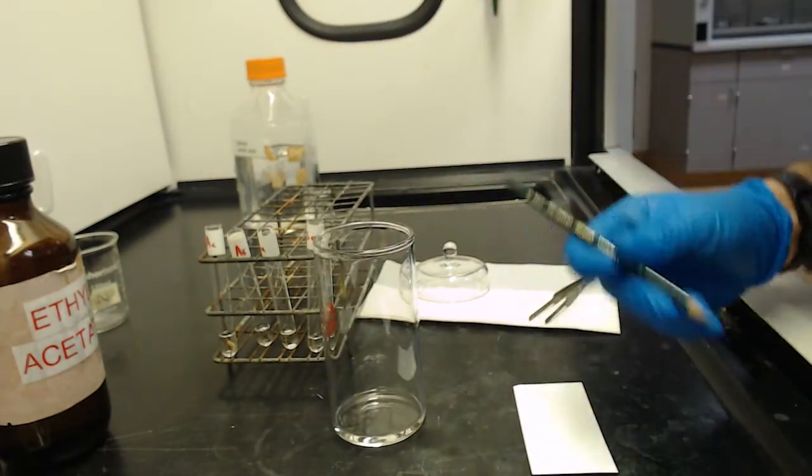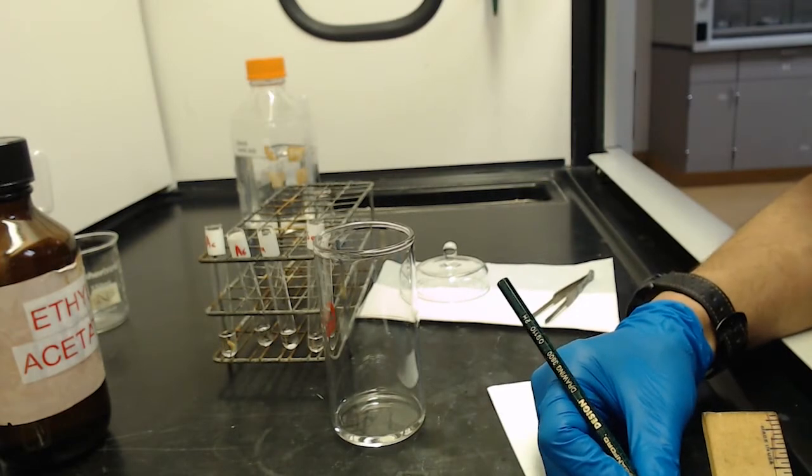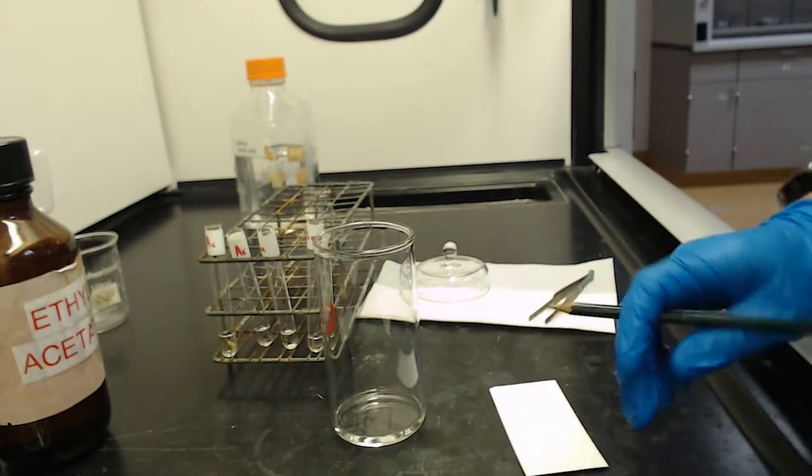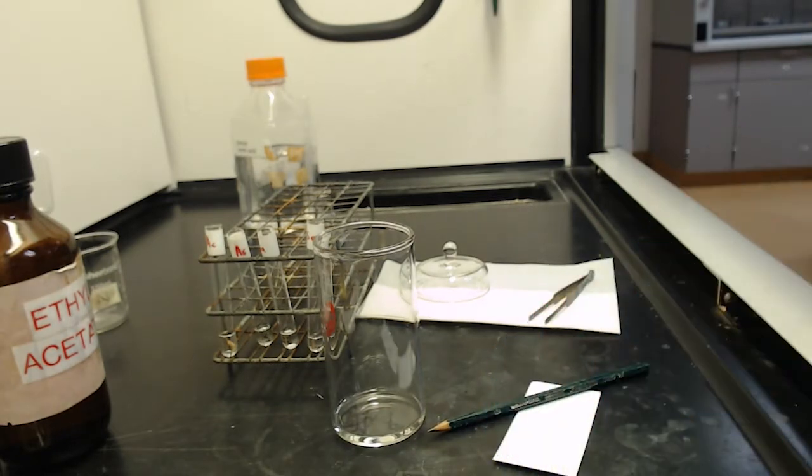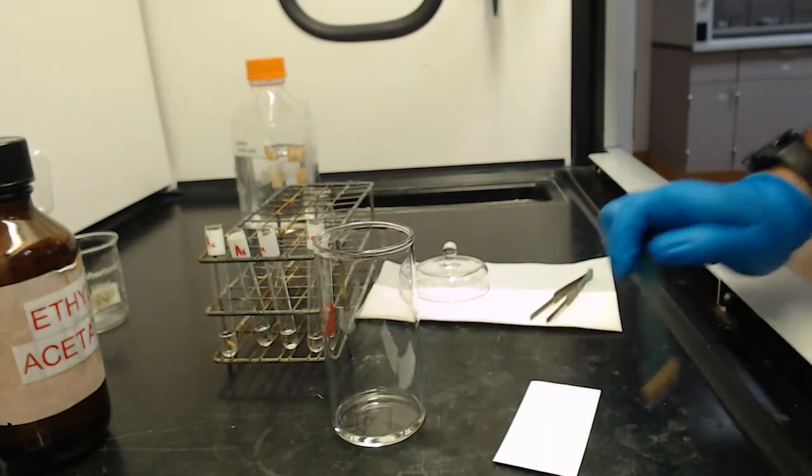So looks like we went up there. So I just did a fine little pencil mark about where it went, and we will develop that here in a few minutes.